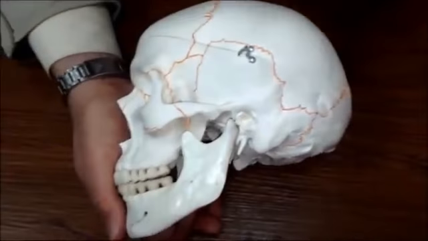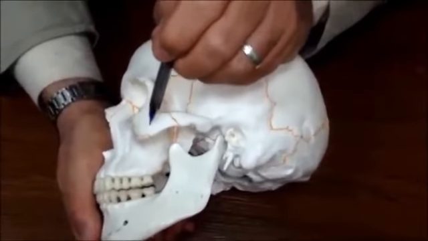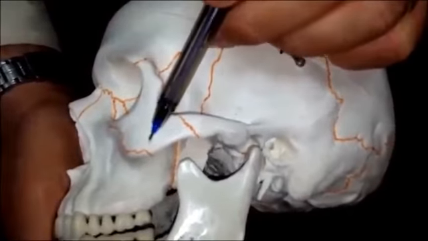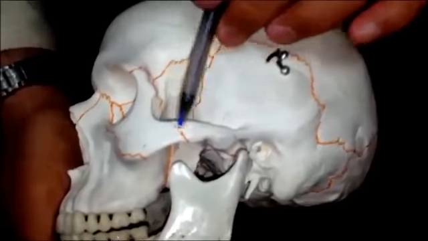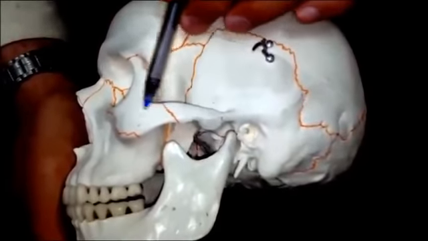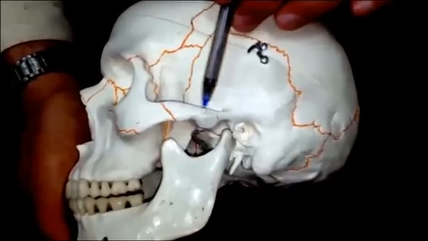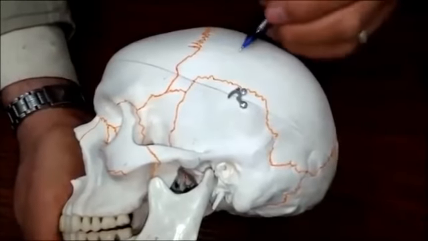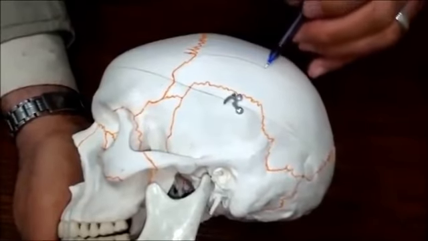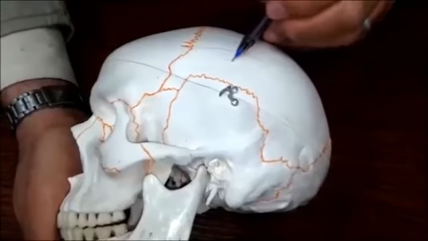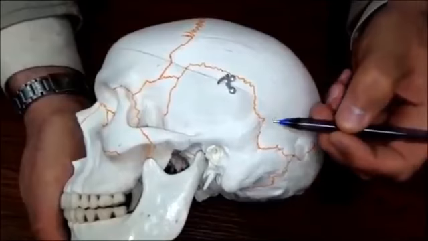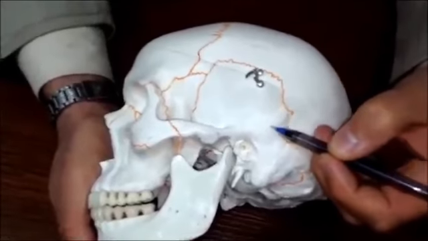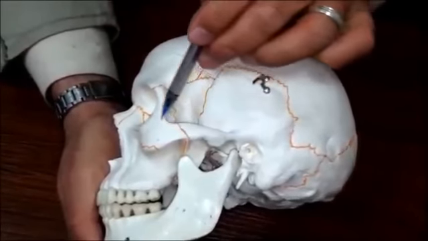About the features, here we have a foramen called zygomatico-facial foramen. The two processes are united with each other to form the zygomatic arch. We have here two lines. One is called superior temporal line, and the other one is called inferior temporal line. If we proceed like this, we will find what's called supramastoid crest. Then this is the zygomatic arch.